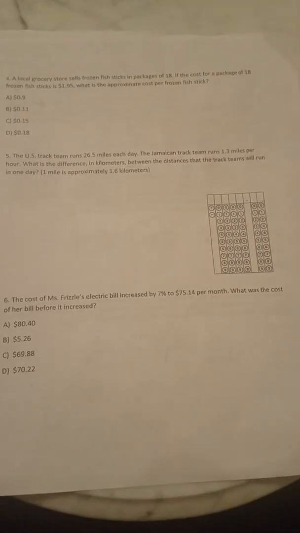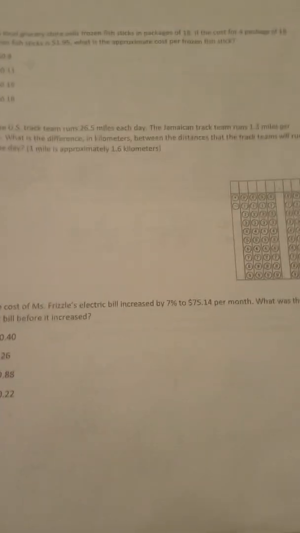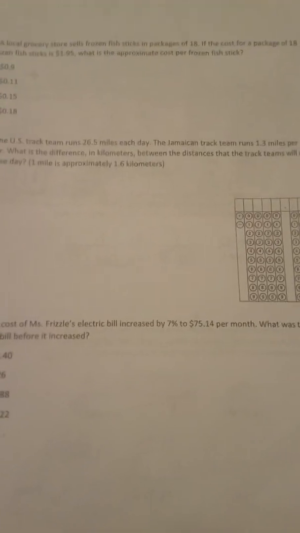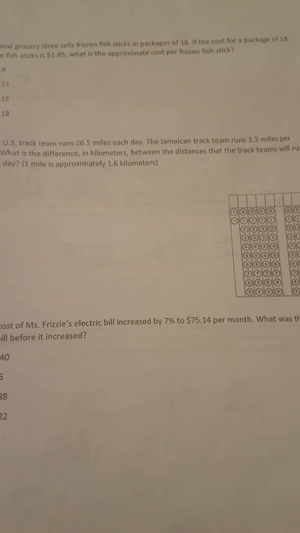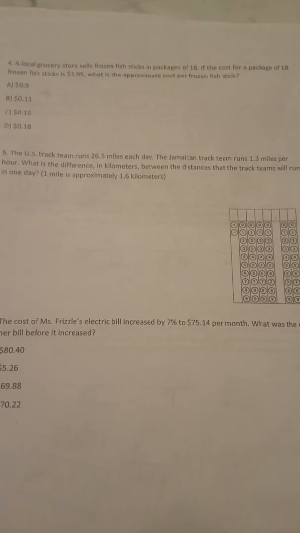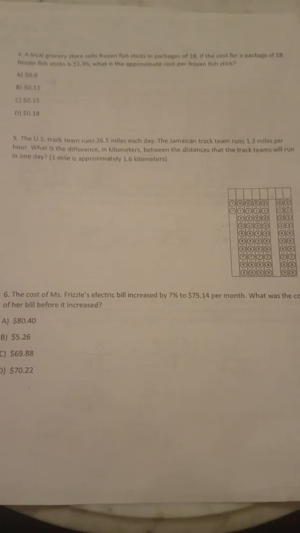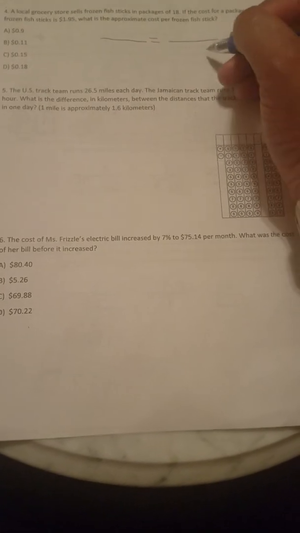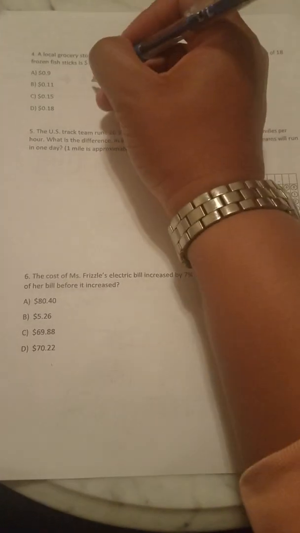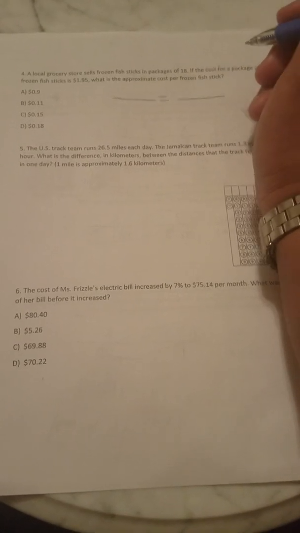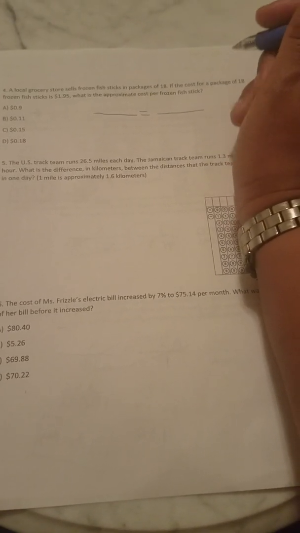Okay. Number 4 says, a local grocery store sells frozen fish sticks in packages of 18. If the cost for a package of 18 frozen fish sticks is $1.95, what is the approximate cost per frozen fish stick? Okay, so we don't have any percents here, so I'm just going to have a straight up proportion where I'll try to find 2 units that I'm comparing, okay? So no 100 here, okay? No percents. So just try to find 2 units that you're comparing, all right? Money does count as a unit, okay?